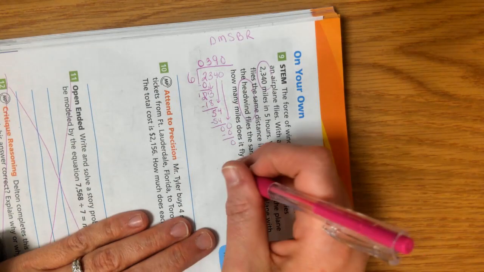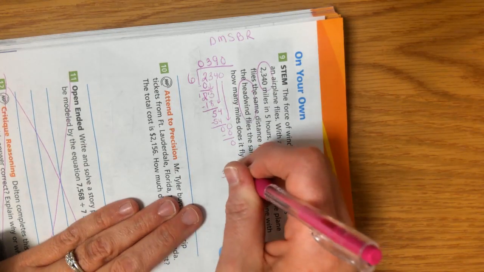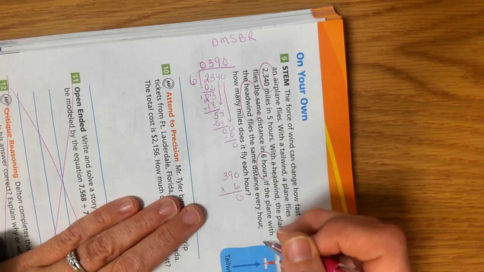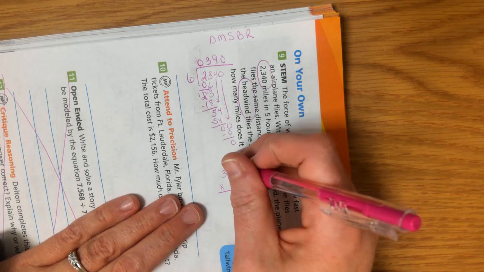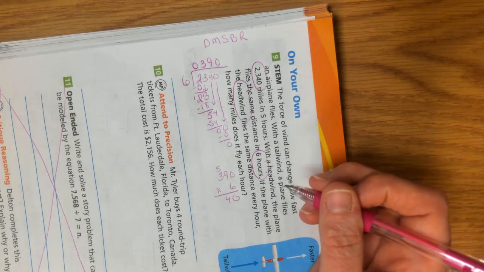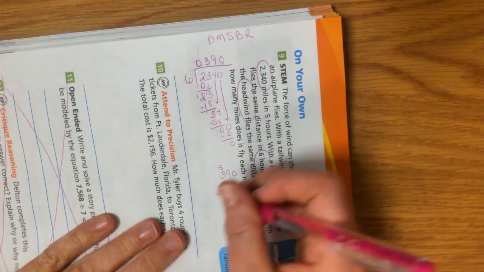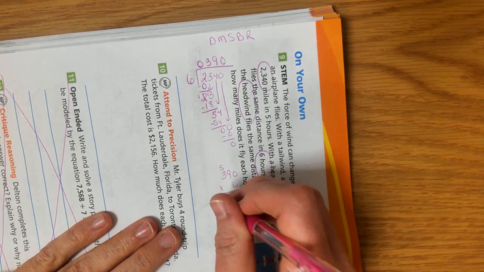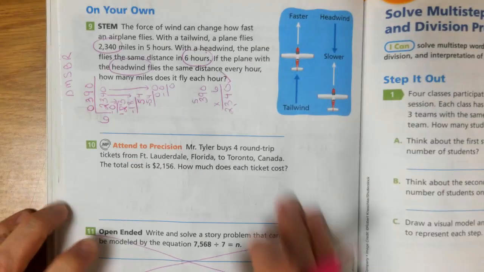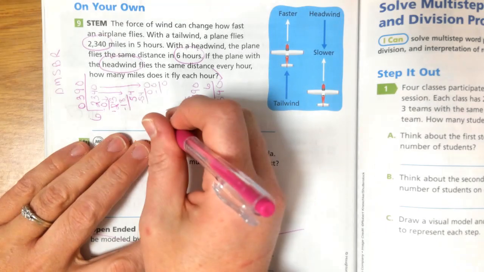So let's make sure our answer is correct. 390 times 6. 0 times 6 is 0. 9 times 6 is 54. 3 times 6 is 18 plus 5, 23. So 2,340, 2,340. So 390 miles per each hour.